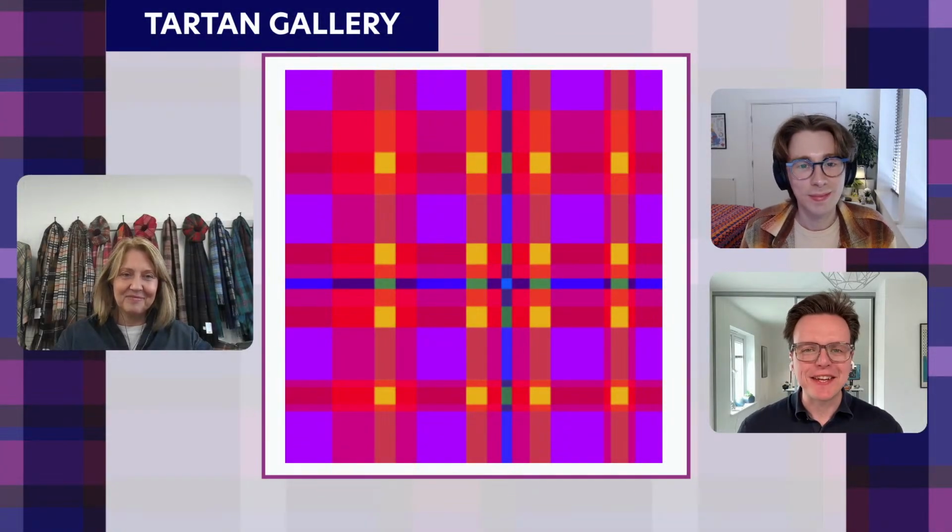Daniel, that looked fantastic. It was really interesting seeing how all that comes together to create those tartans. I know, I love the sound of all those machines.